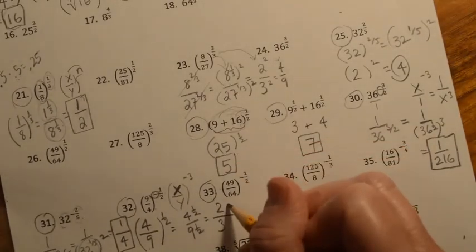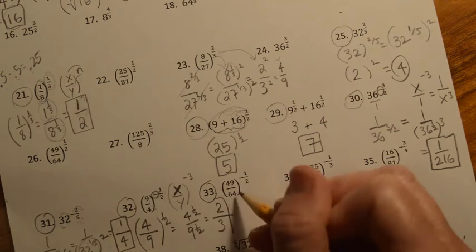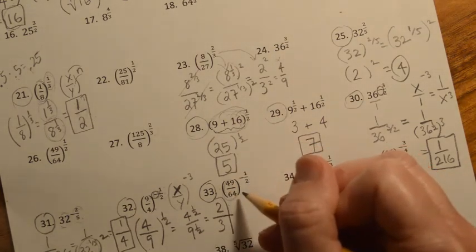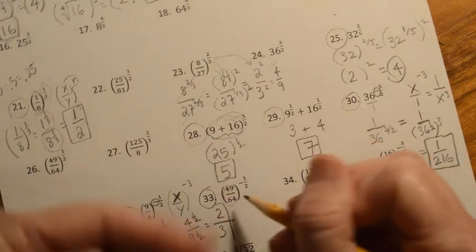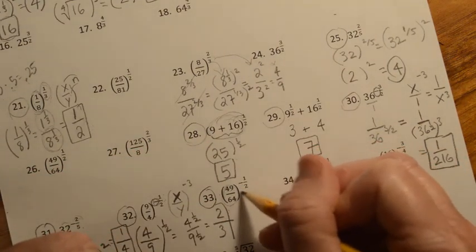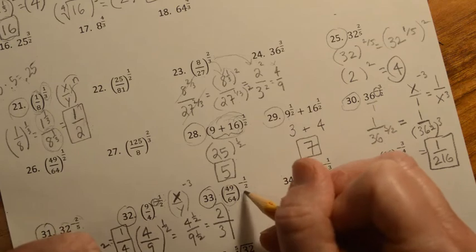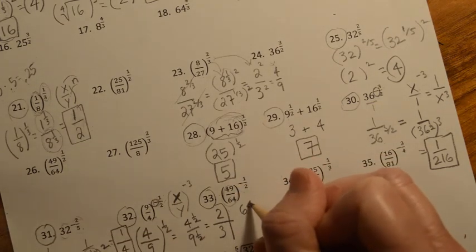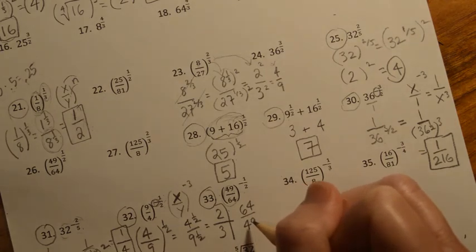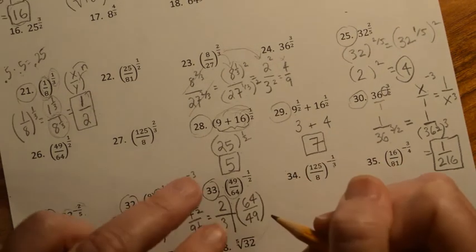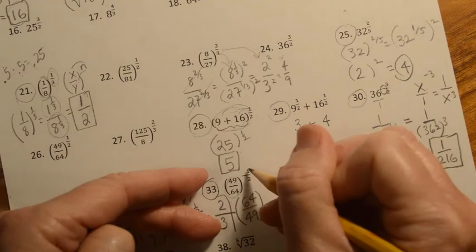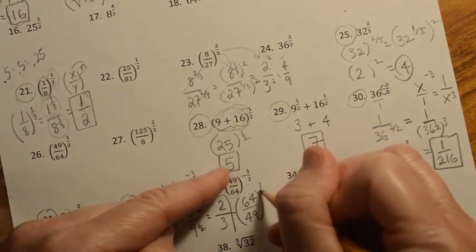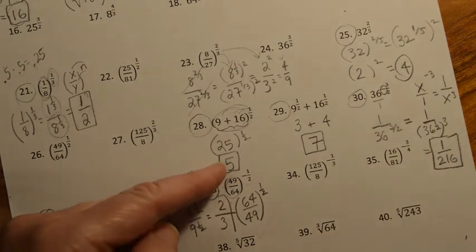Okay, and then in 33, again, when it's a fraction in here with a negative exponent, it means to flip the entire thing, because both the numerator and the denominator are under the power of that negative exponent. So they both want to flip to the opposite side. So this is going to become 64 over 49, and then when we make that switch, the price that we pay is that negative exponent. So it becomes a positive 1/2.